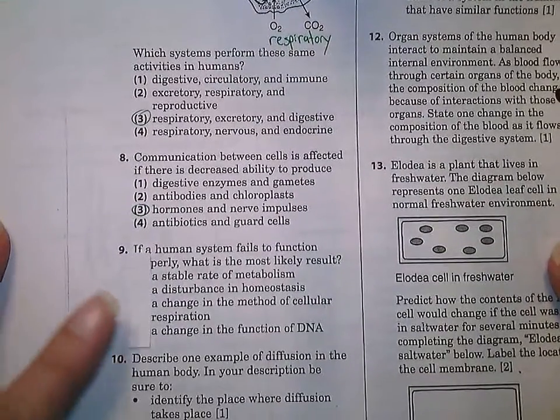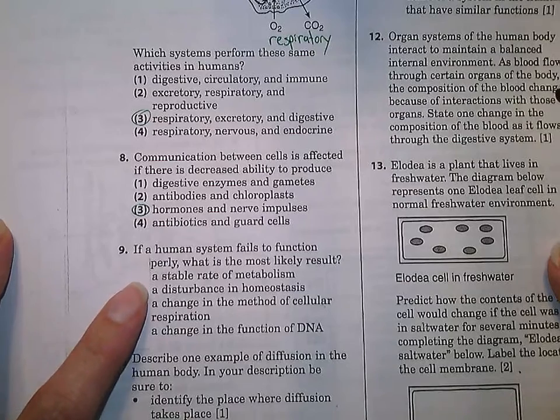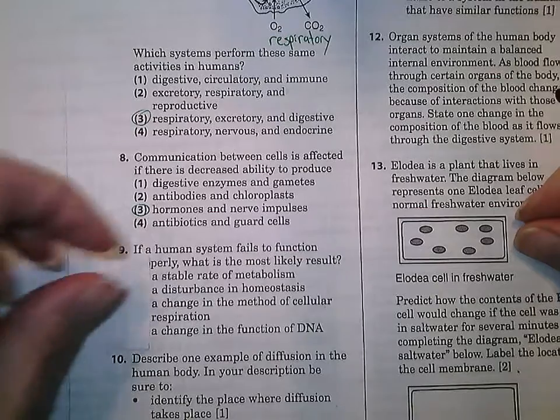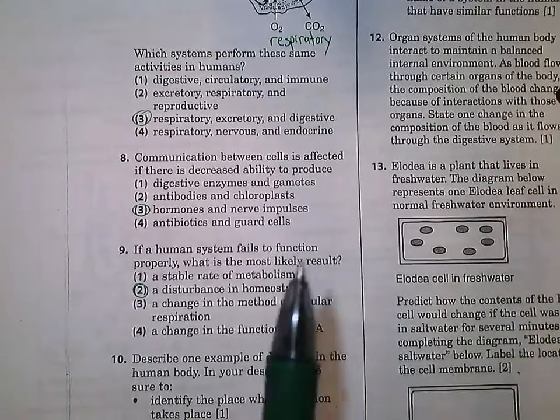For number 9, if a human system fails to function properly, what is the most likely result? When the human body is functioning properly, we say that we're maintaining homeostasis. So if it's not functioning properly, then we have a disturbance of homeostasis.